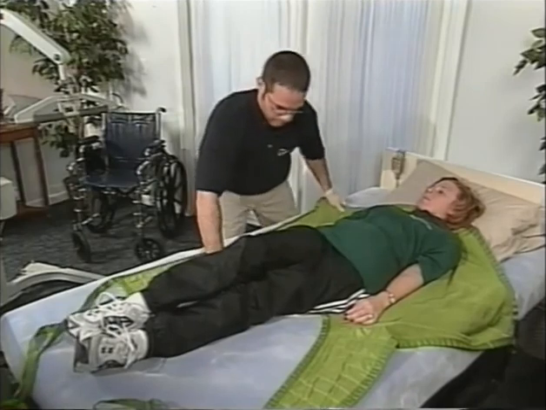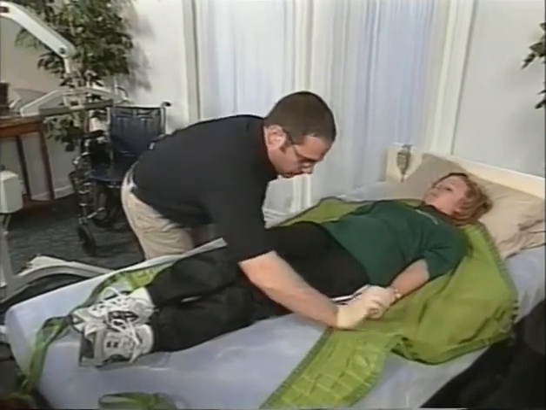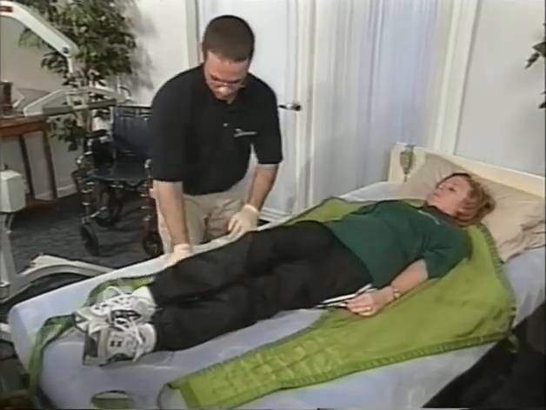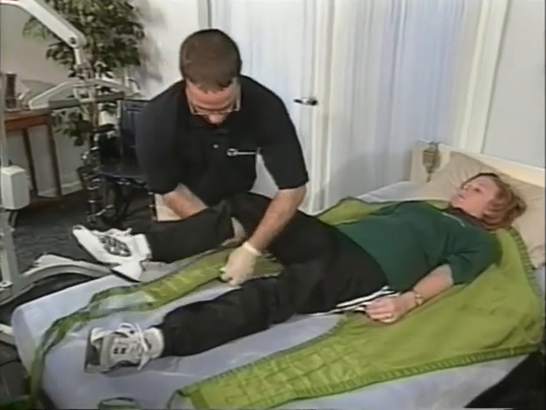Tuck the leg portions of the sling around the client's hips and bring the long portion of the sling underneath each leg.